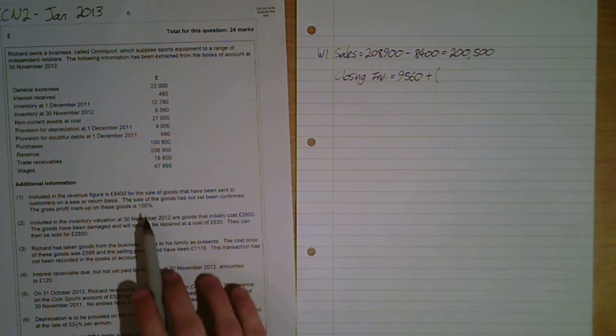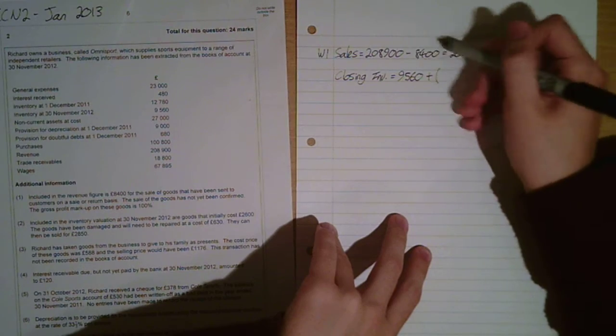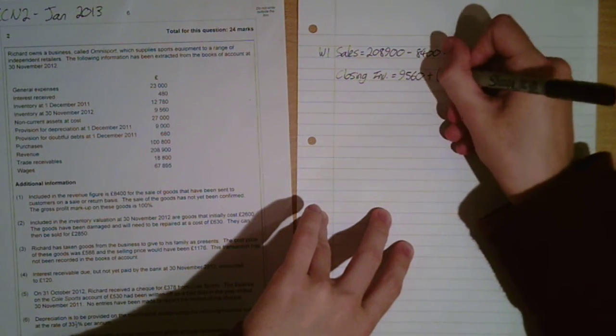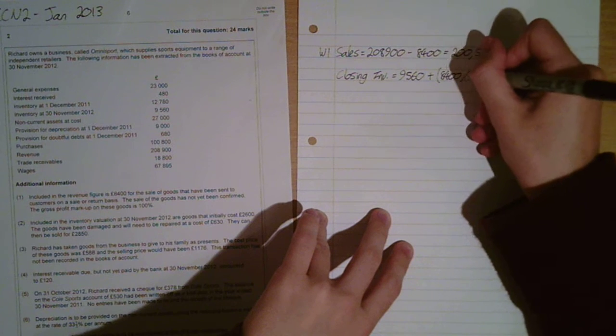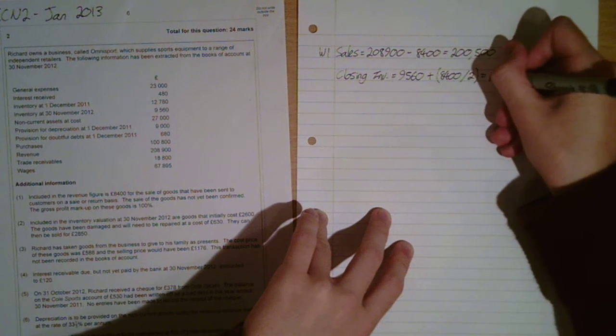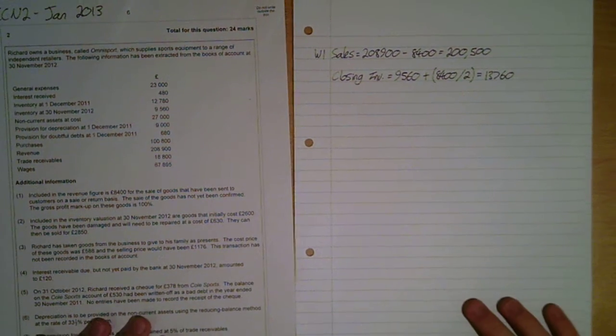So here I've open bracket Y, because the gross profit margin is 100%. So the cost of these goods to us is not 8,400, it's actually half of that. Because when you do a gross profit markup of 100%, you're just doubling the price essentially. So you just do 8,400 over 2. So our new inventory figure is 13,760. So easy as that really.